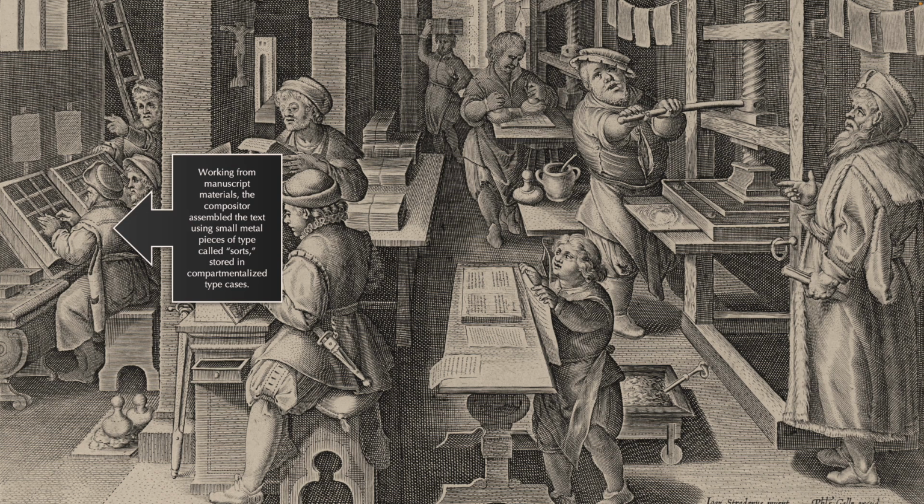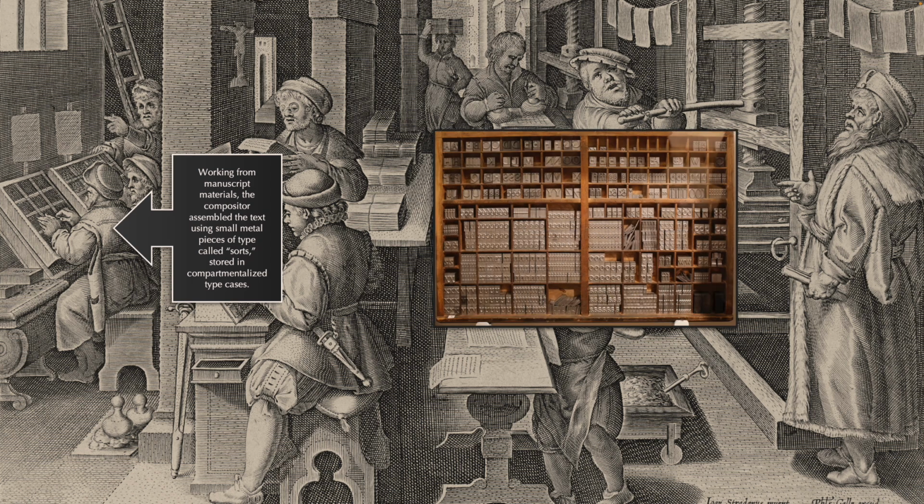They're called compositors. And what they did was they took small pieces of metal type called sorts, and basically started assembling them into the text that would be taken to the printing press. And these sorts were stored in compartmentalized type cases like this one. So you can see that that's what they have in front of them at their workstation. And then once the material was printed, these sorts would be dumped into a box, and they would get replaced back into the type cases, probably by a poor apprentice who spent tedious hours doing that.